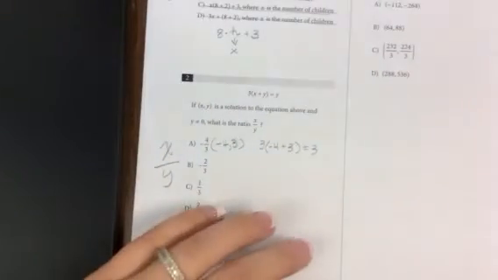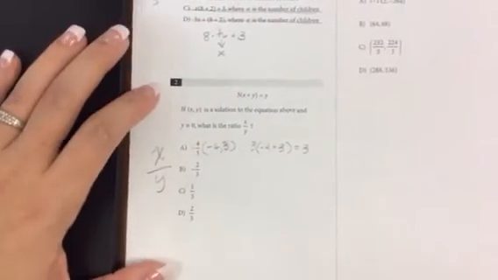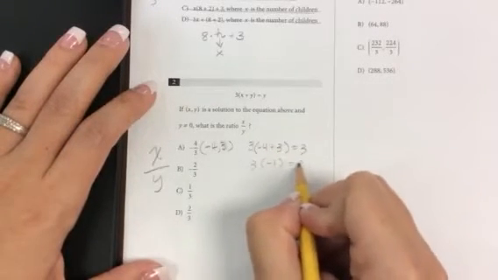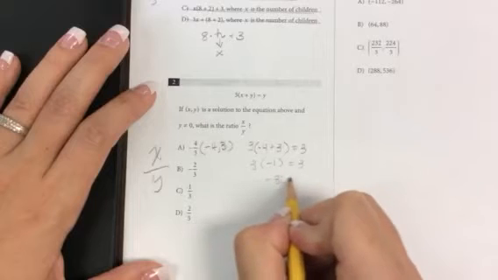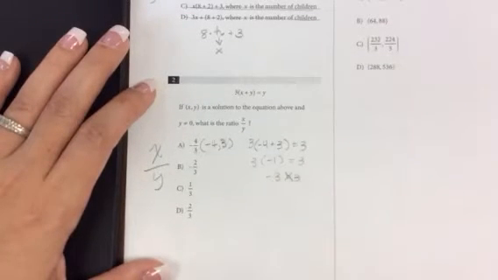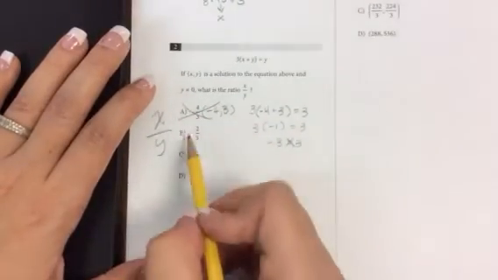Now I want to evaluate to see if it comes out with the correct answer. Negative 4 plus 3 is negative 1. 3 times negative 1 is negative 3. And x, or negative 3, does not equal 3. So A is not the correct answer. Let's go on to the B.